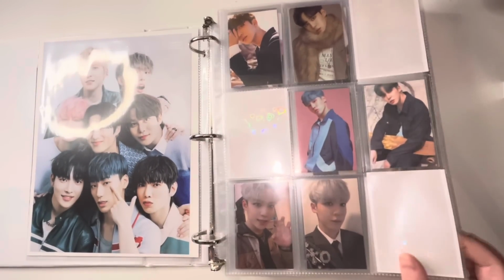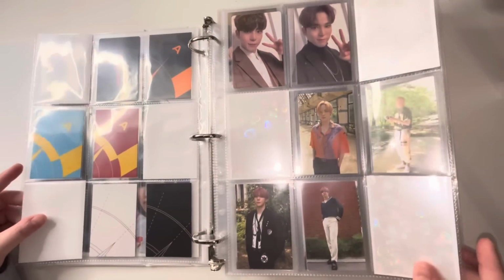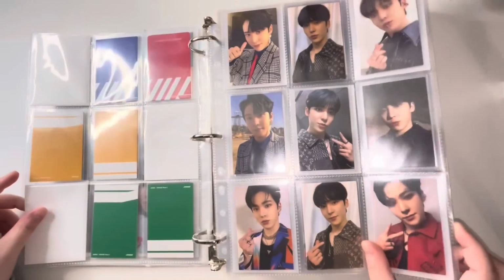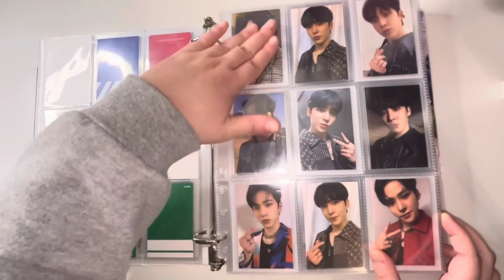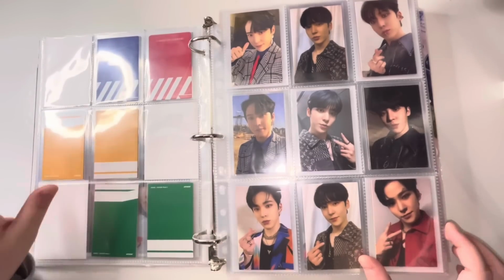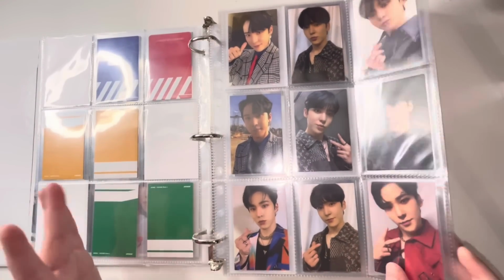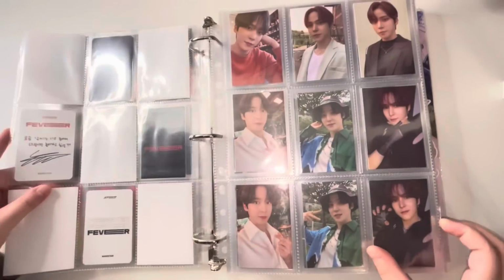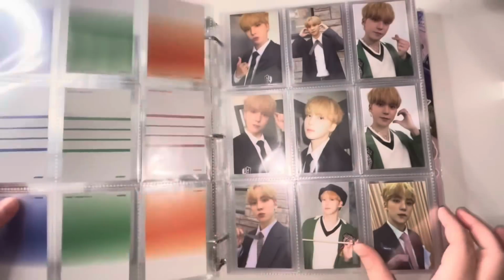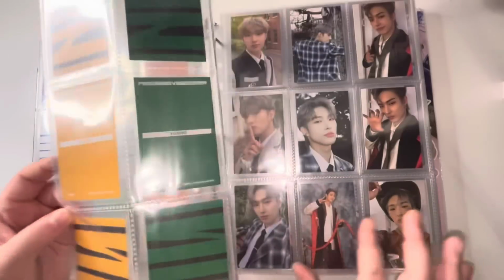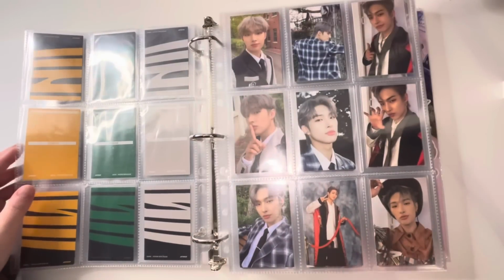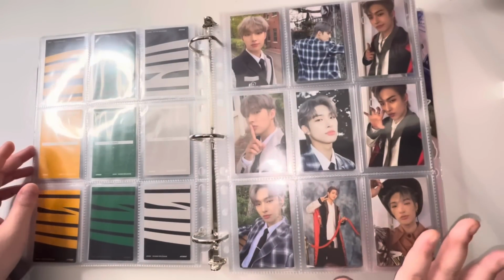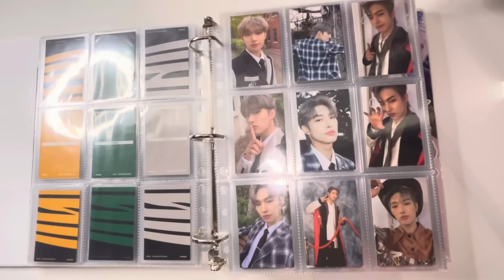But we have ATEEZ, so I collect, and then every other member, like I had earlier in the miscellaneous binder, every other member that I just keep some of their cards that I pull, I put in that binder. But yeah, this is all of Yunho's collection. I collect all of his album cards, and then I try to collect at least like one full 9 pocket of POBs if I can, but it's whatever.